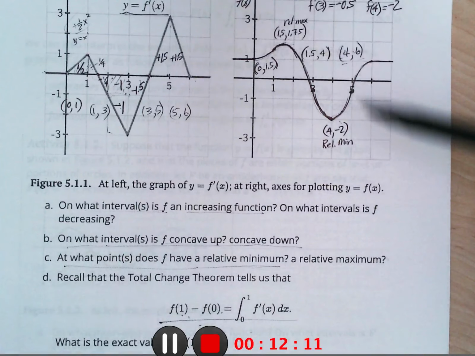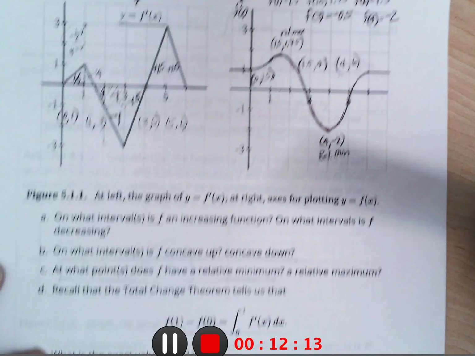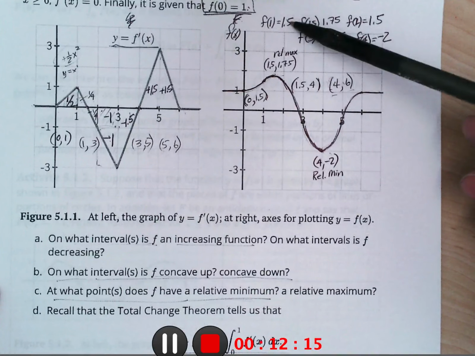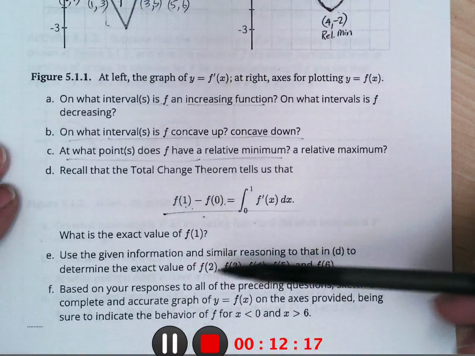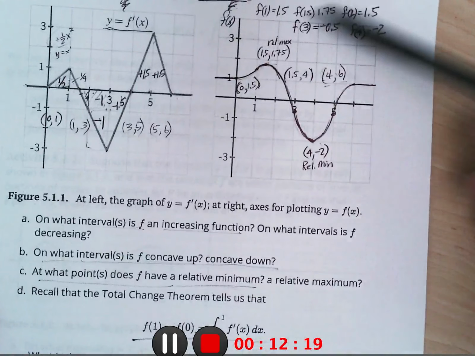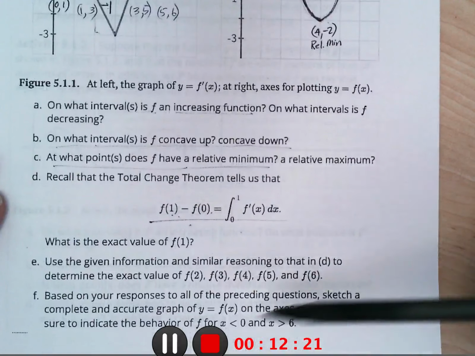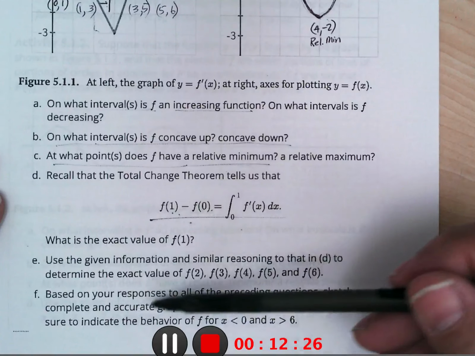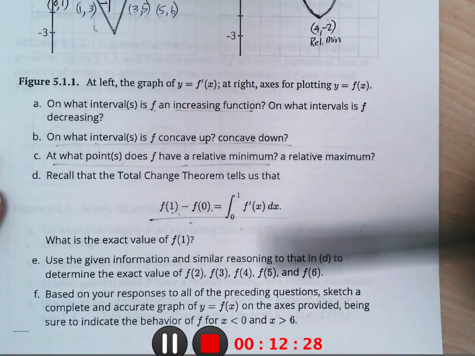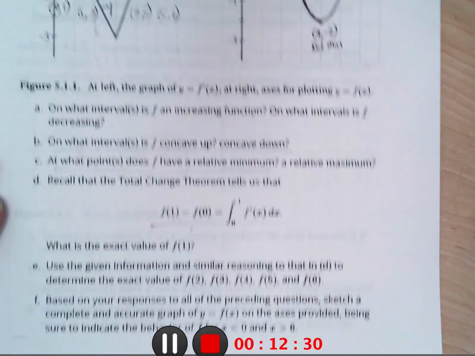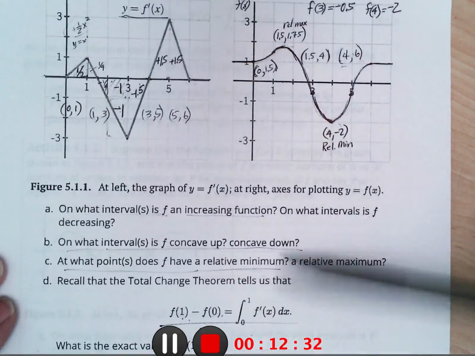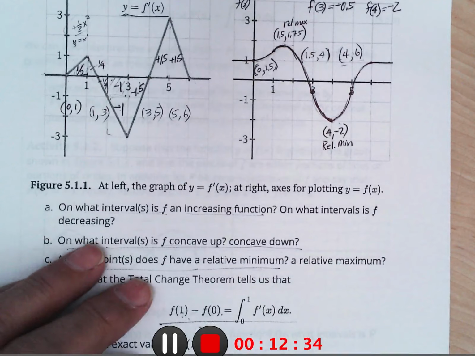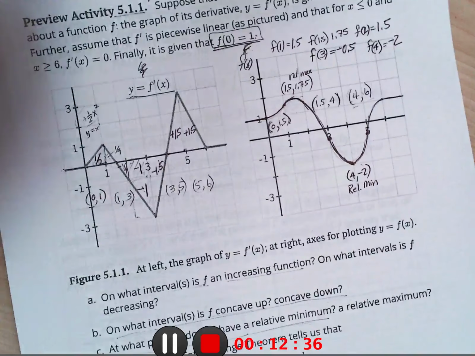It says, what's the exact value of F1? And we got 1.5. Then it says, figure out F2, 3, 4, 5, and 6. We did those. And it says, based on all those responses that we got, make this graph. Well, we made this graph. And then we responded. So that's the first part of what we did. That's activity 5.1.1.